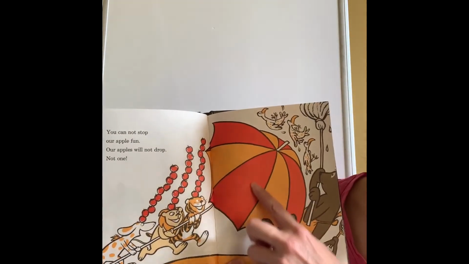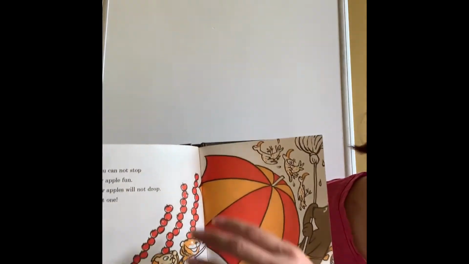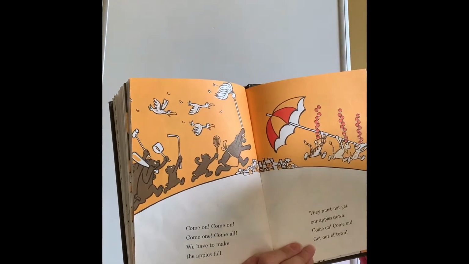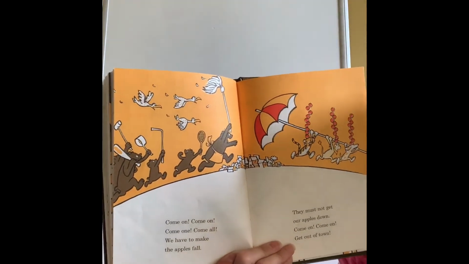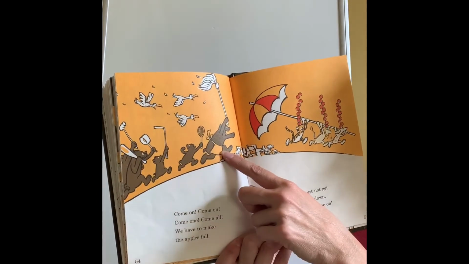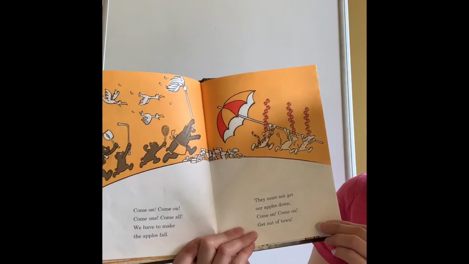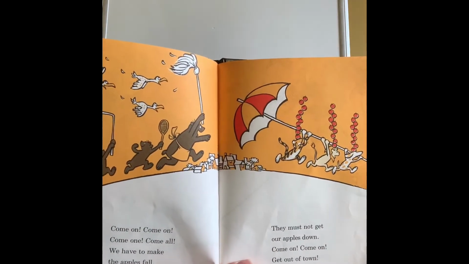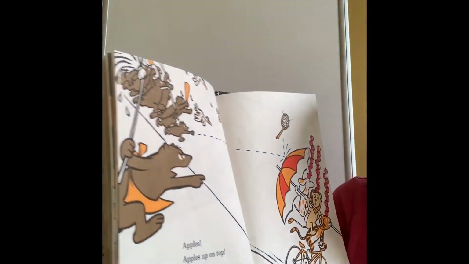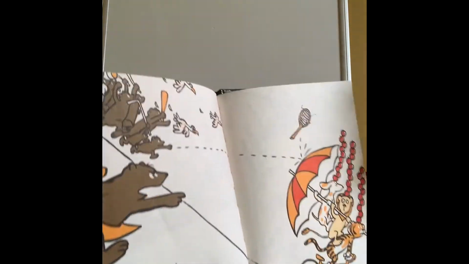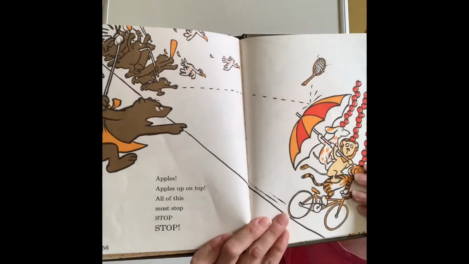Look, they got everybody out of the way with this big umbrella. Come on, come one and all. Come, we have to make the apples fall. There's all the ones that want to make the apples fall. And they're saying, they must not get our apples down. Come on, get out of town. What do you think's going to happen? Do you think the apples are going to fall? Let's see what happens. Apples, apples up on top. All of this must stop. Stop!